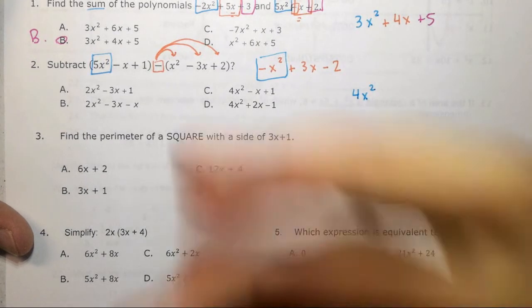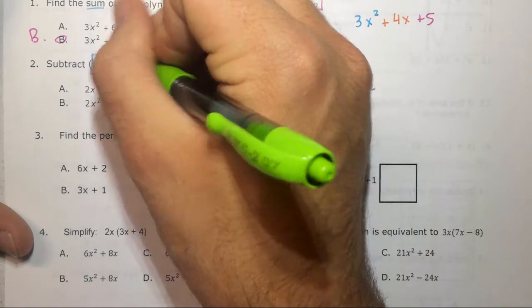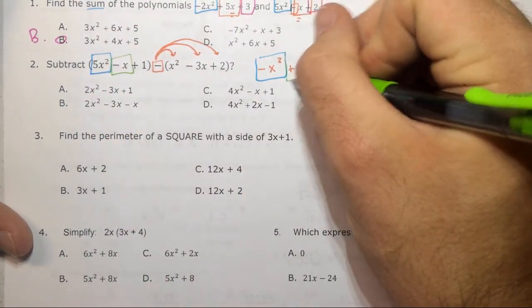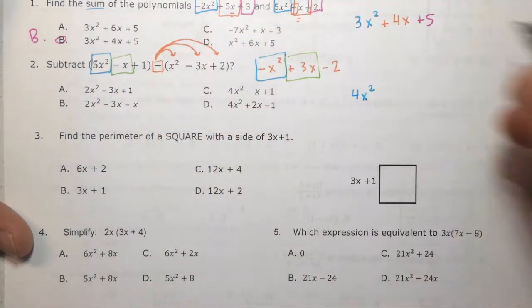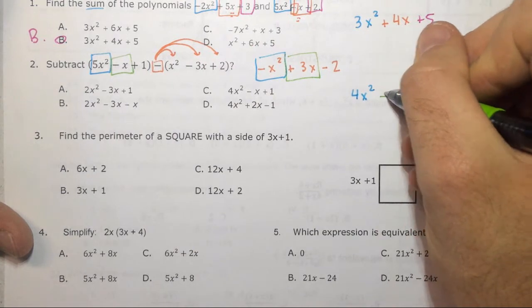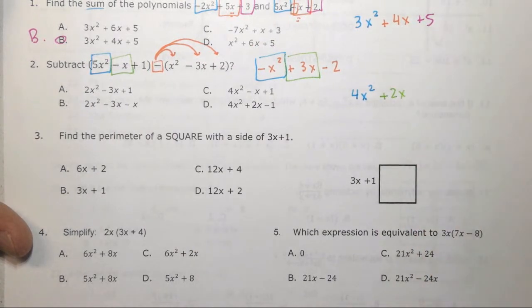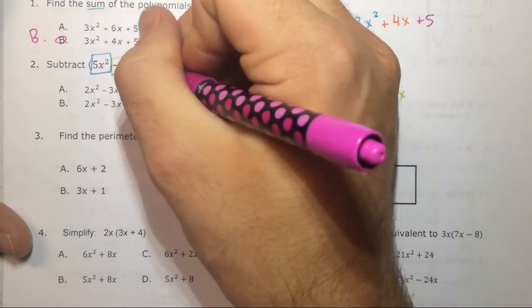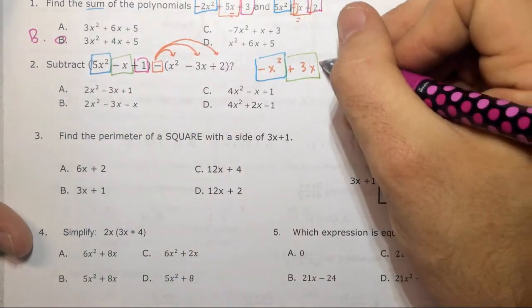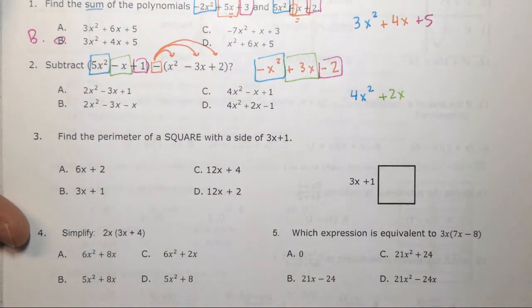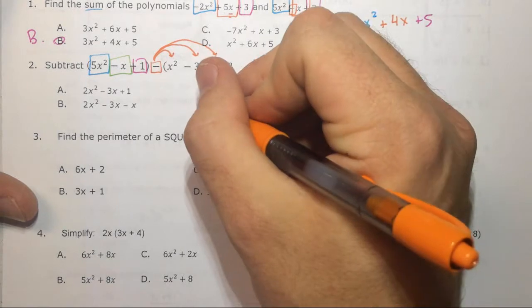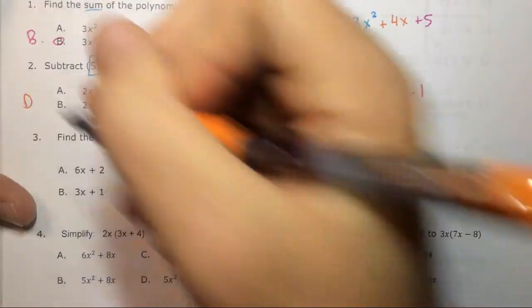Then I go to my x terms. I have a negative x. I go over here. Here's my x term over here. Negative x, 3x. I get plus 2x. And then finally I go to my last terms, my little numbers by themselves. So I have a positive 1 and a negative 2. I get negative 1. And hopefully you are smart enough to look at that and pick answer choice D. If you are not, I will pray for you.